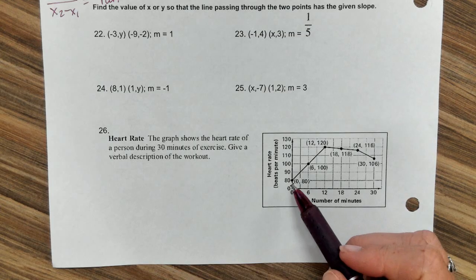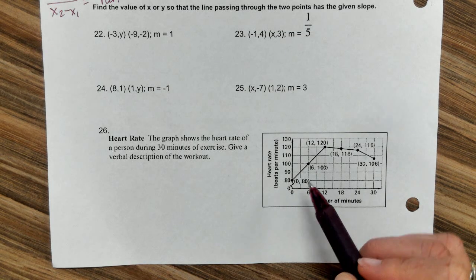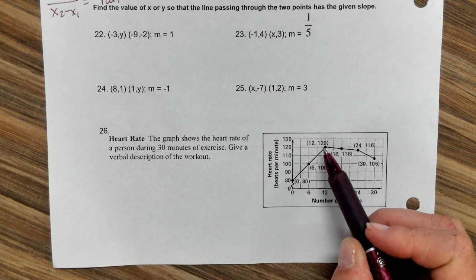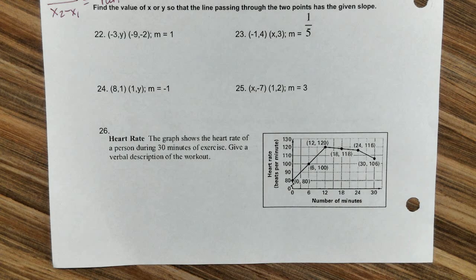And then number 26 is super easy. You're just going to explain what's happening. So from 0 to 6, actually from 0 to 12 minutes, my heart rate is increasing. From 12 minutes, y'all see what I'm saying? That you're just going to explain what you see. That's it. All right. You may get started.